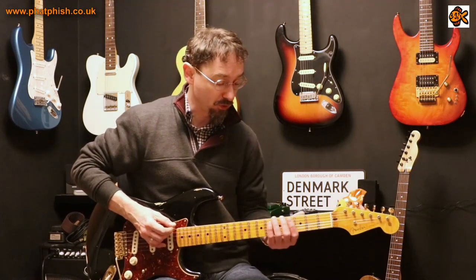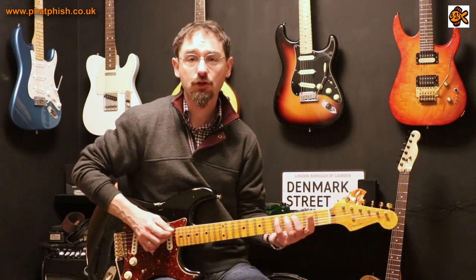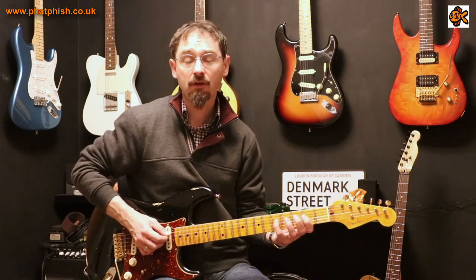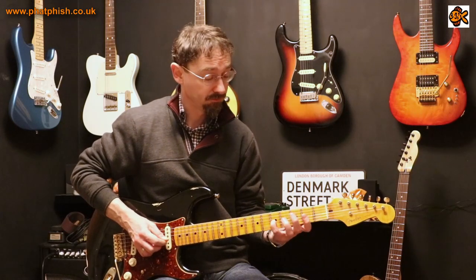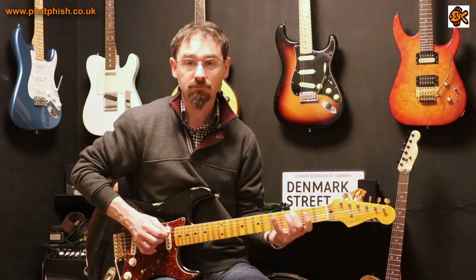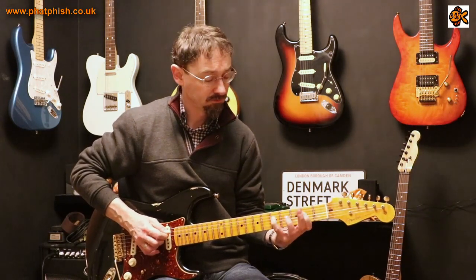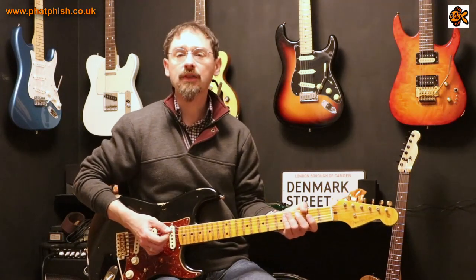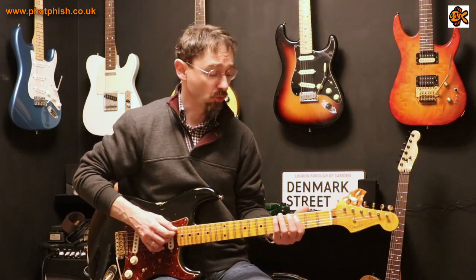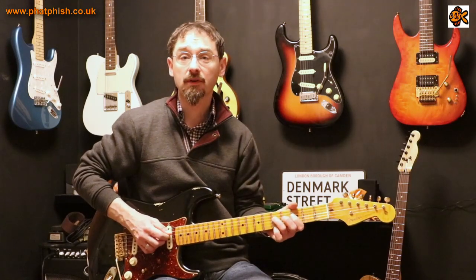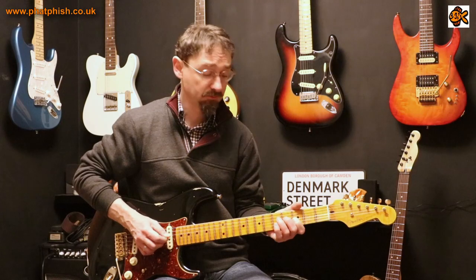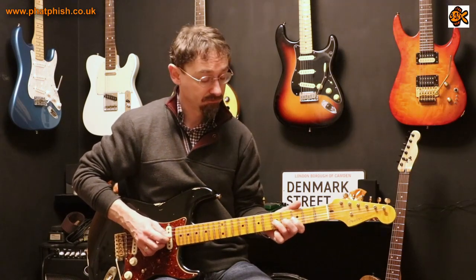You've got a major pentatonic, which is a 1, 2, 3, 5, and 6, and the root. And there's also the minor pentatonic, which is a 1, a flat 3, a 4, 5, and a flat 7, and the root.